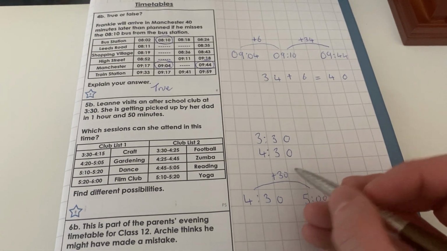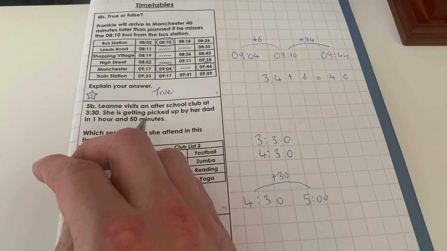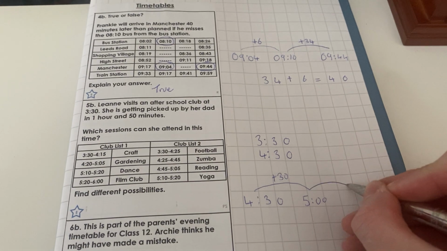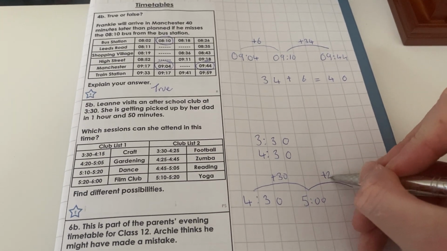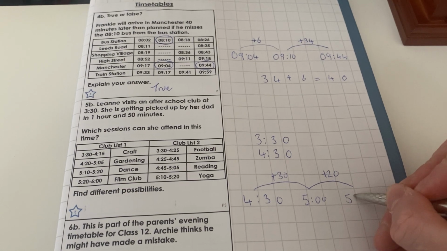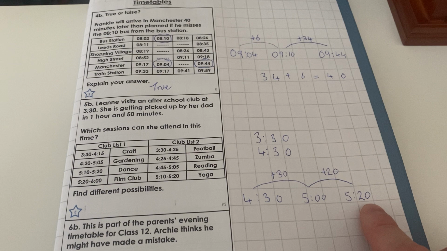Now we've used 30 minutes of that 50 minutes that we need to add. So we need to do 50 take away 30, which equals 20. So she's got another 20 minutes. So 20 minutes onto 5 o'clock is 5:20. So that's the time her dad will pick her up.